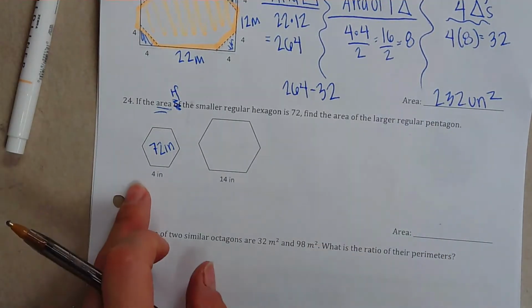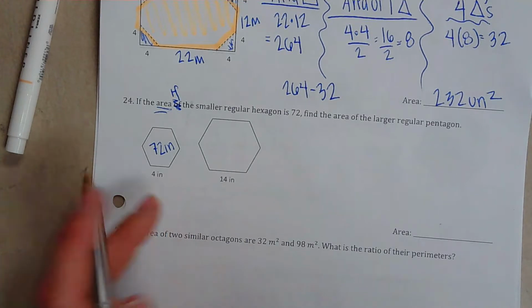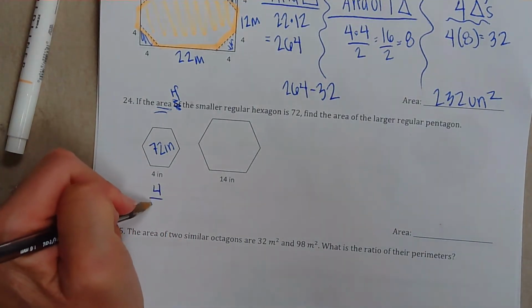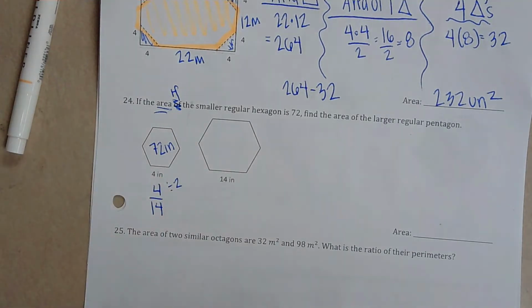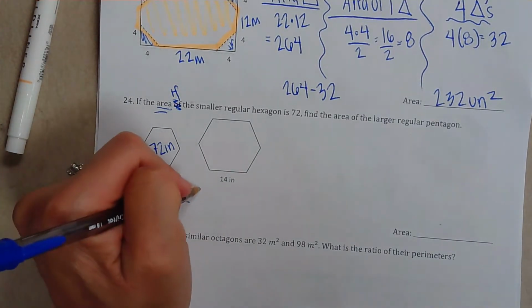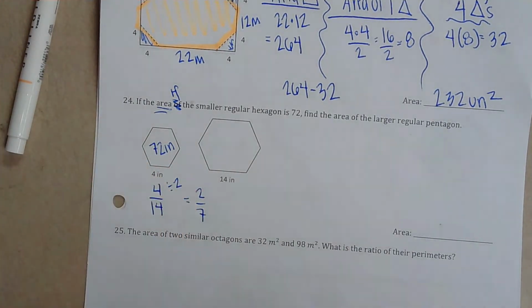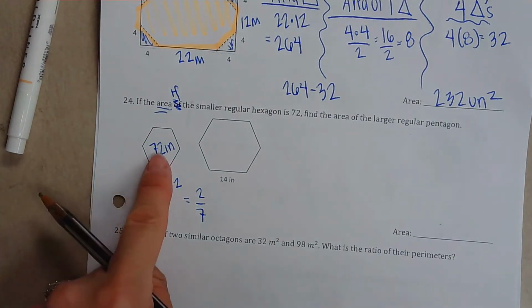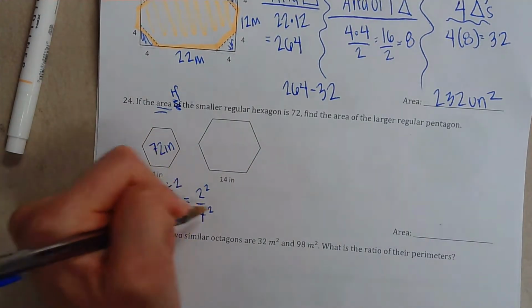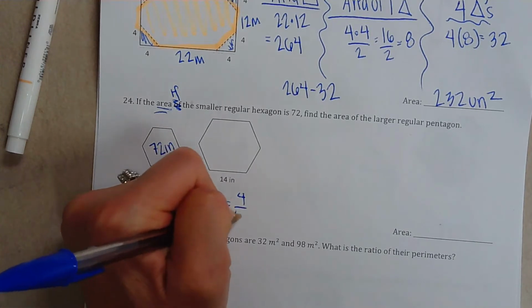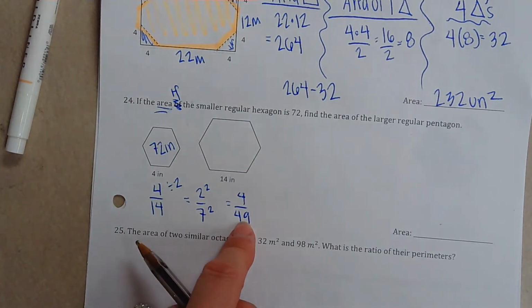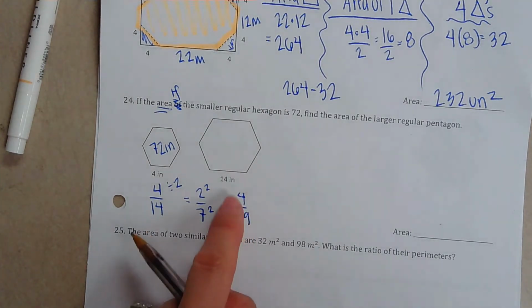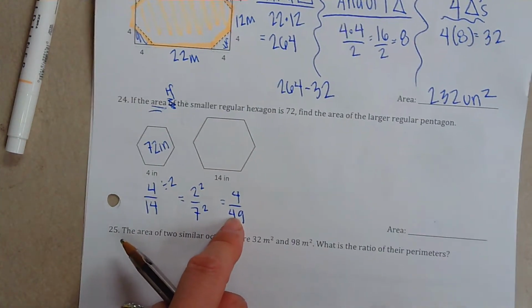Okay, so area. First thing we want to do is find our scale factor. 4 over 14. These are both divisible by 2, so you can reduce that. You would end up with 2 over 7. We are talking area, so that means we need to square things. That means the area scale factor would be 4 over 49.